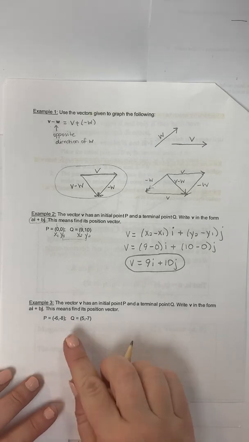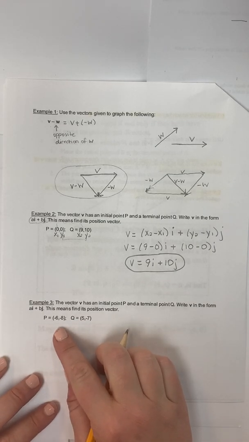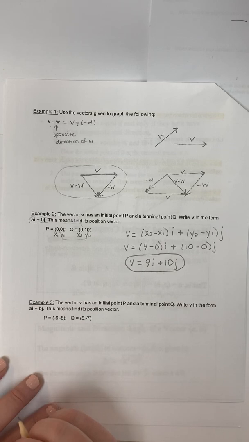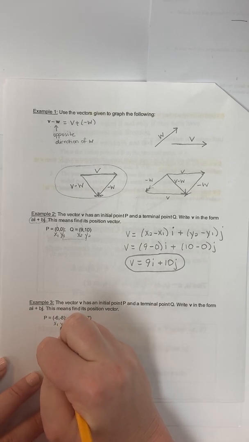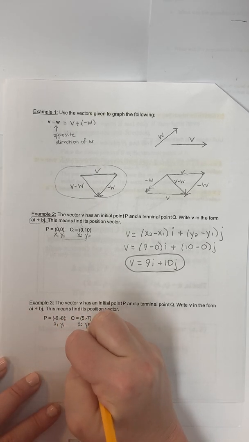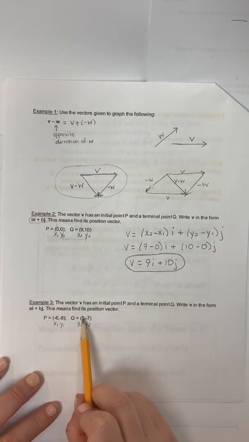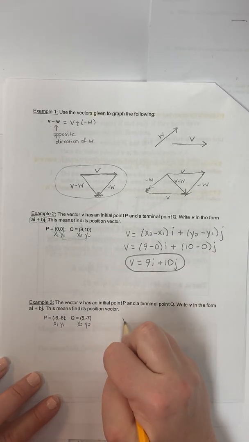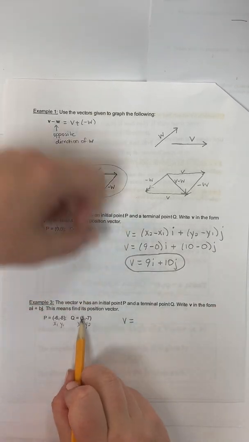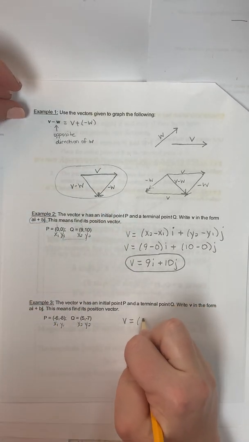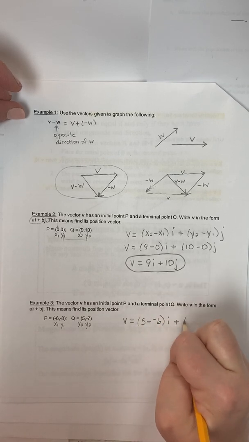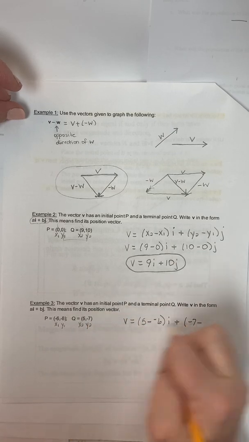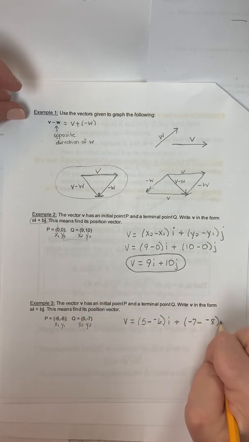All right, we're going to do the same thing here, but we are not starting at 0 any longer, right? We want to find the position vector. We want to find what would happen if we did start at the origin. So we're going to replace these. We're going to label them X1, Y1, X2, Y2, because this is our first point. This is our terminal point. Okay? We're going to have X2 minus X1. 5 minus a negative 6 I plus negative 7 minus a negative 8 J.